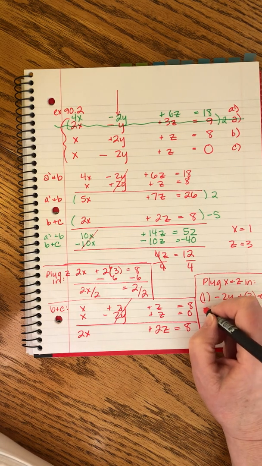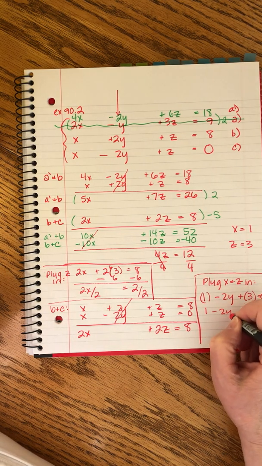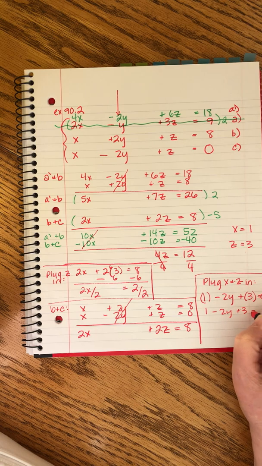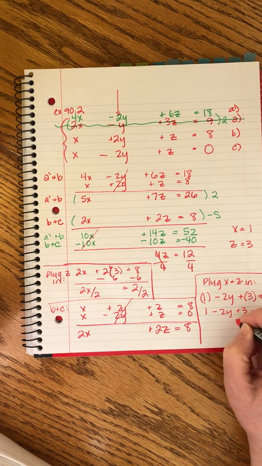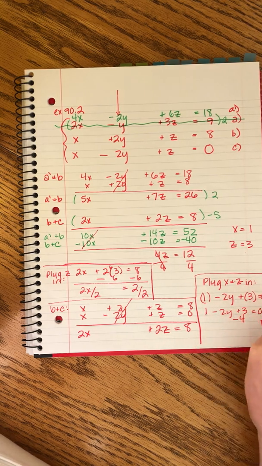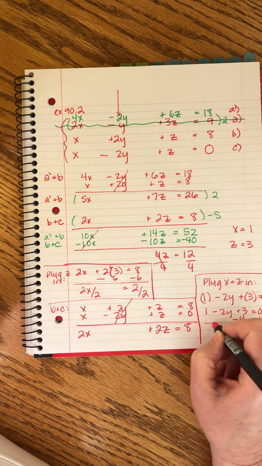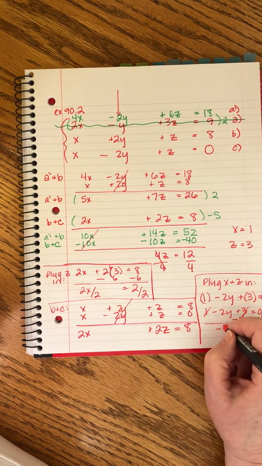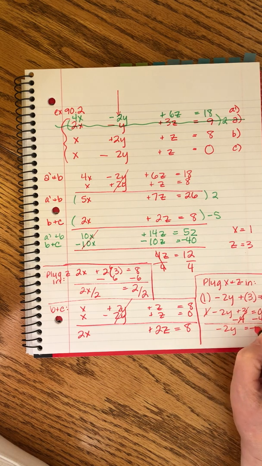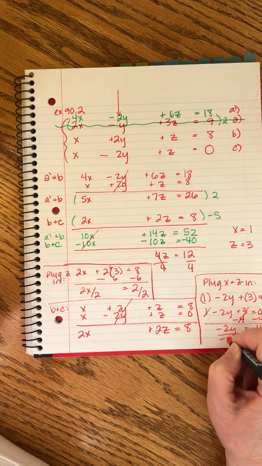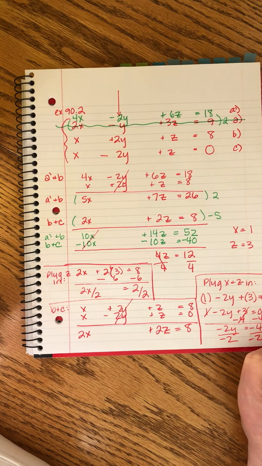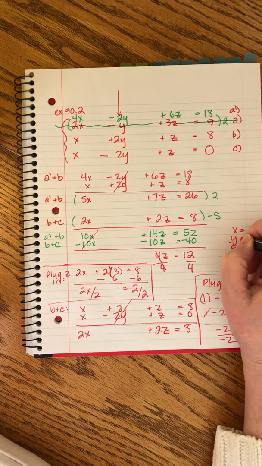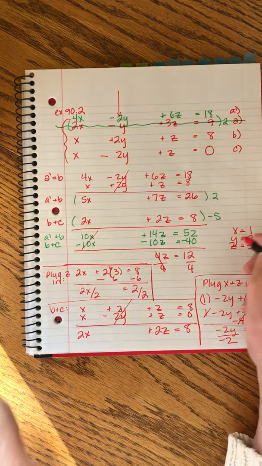So this is 1 minus 2y plus 3 equals 0. 1 plus 3 equals 4. So if I subtract 4, that will cancel both of them. So this all cancels. I get minus 2y equals minus 4, and I divide. And I get y equals 2.